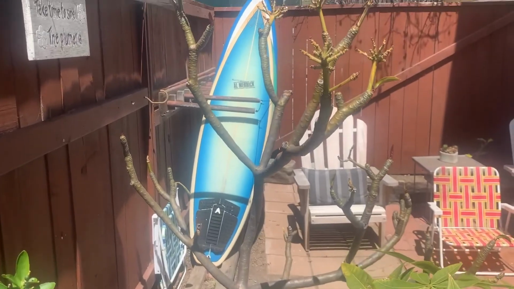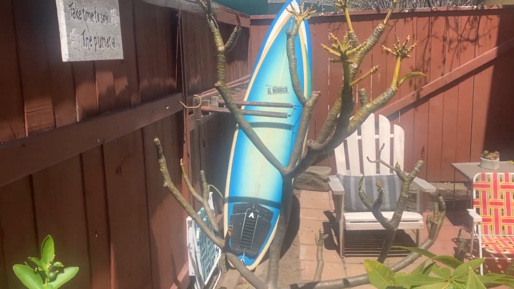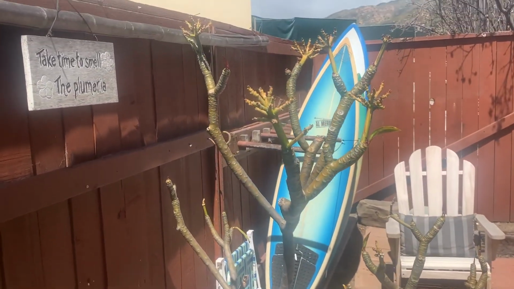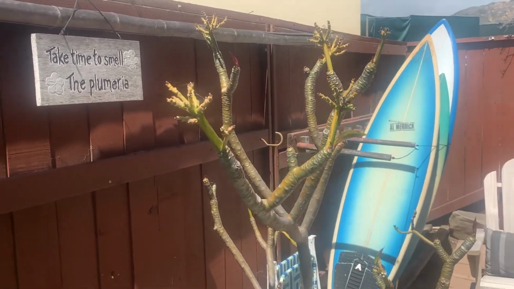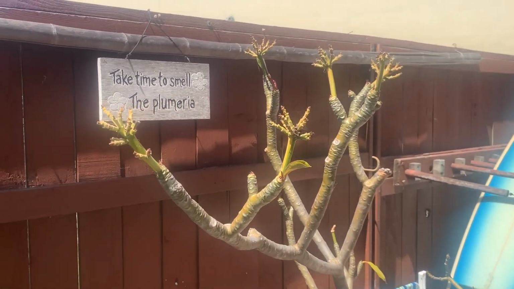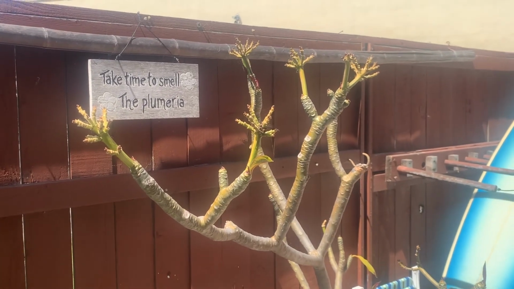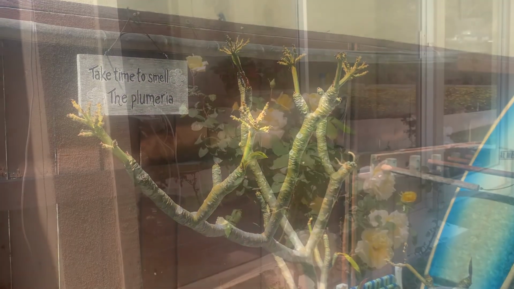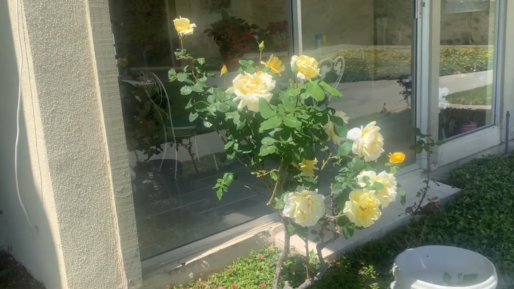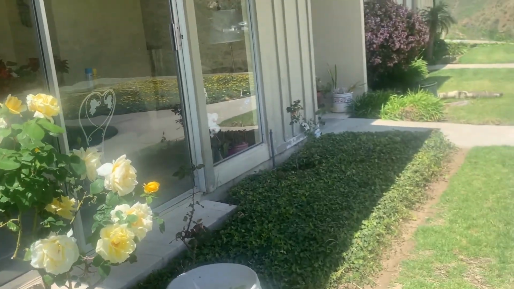No flowers on it now, but that sticky looking thing is a plumeria, which has a really pretty flower. Very nice smell. Some of you guys might know that by name. They make the Hawaiian leis out of that. So I'm just giving you this as an example, things you could be doing around your house. So if you've got a nice rose bush like that, that'd be great.